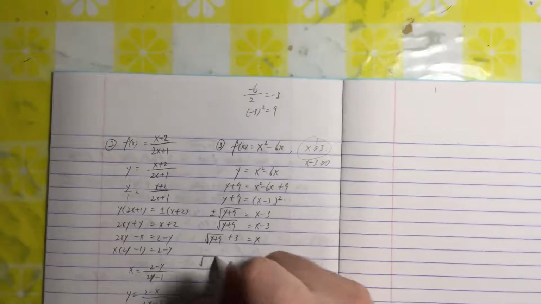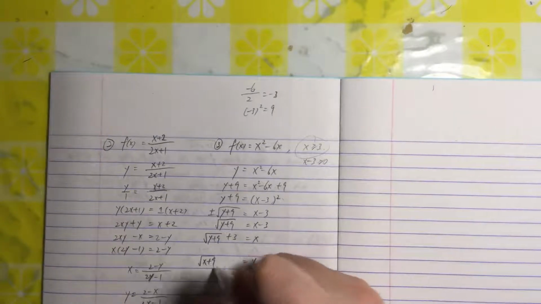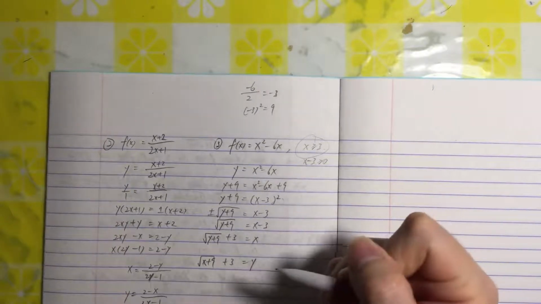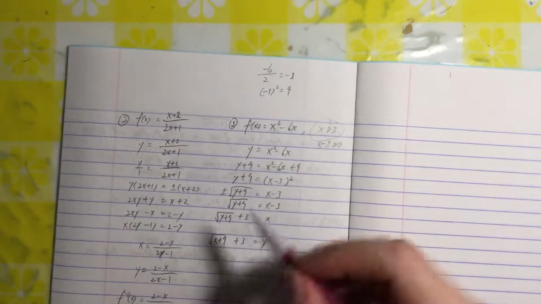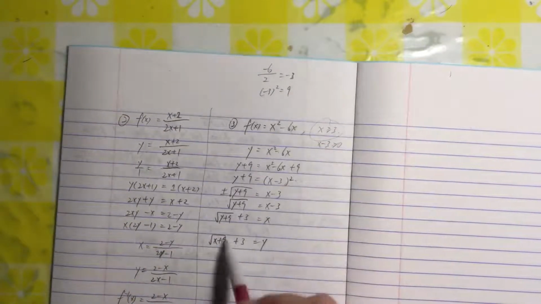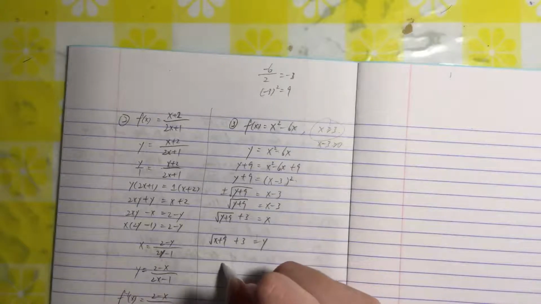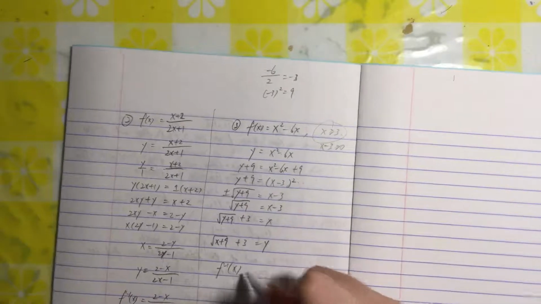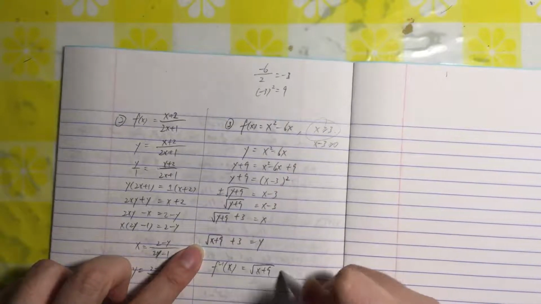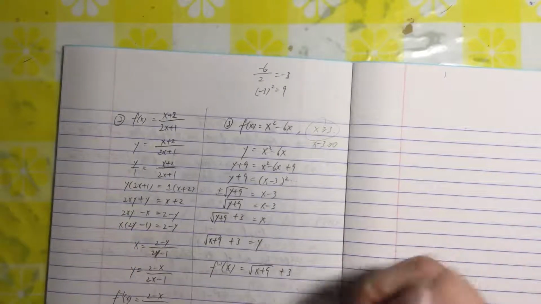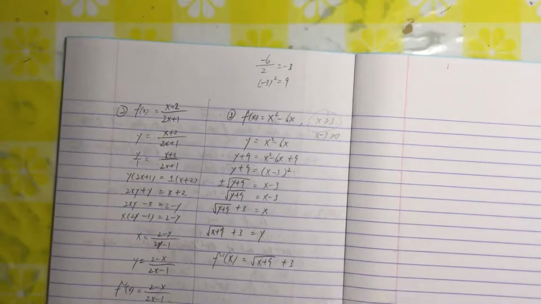I get y equal to square root of x plus 3, plus 9, plus 3. And after I interchange x and y, the function here is the inverse function of f. So the inverse function of f is square root of x plus 9 plus 3. That's the inverse function of f.